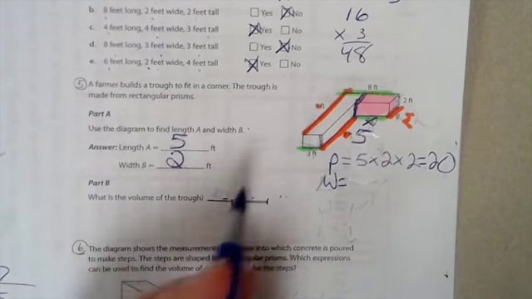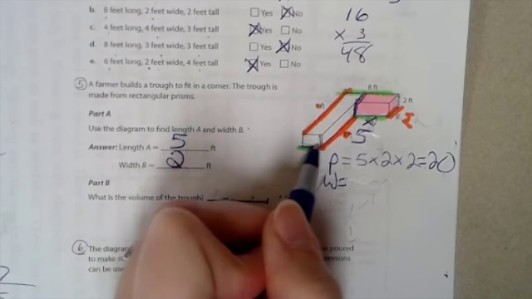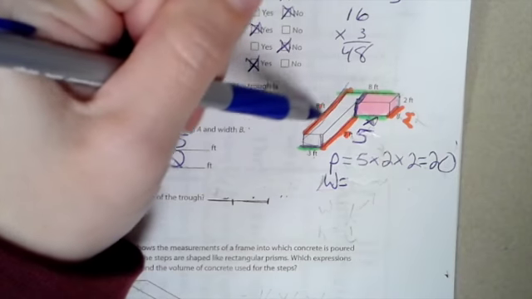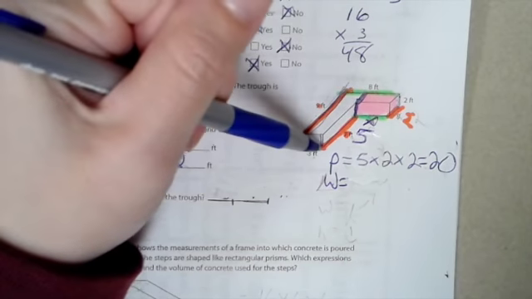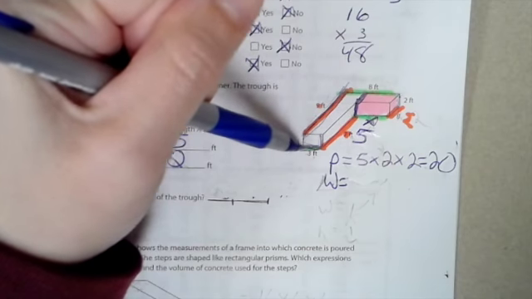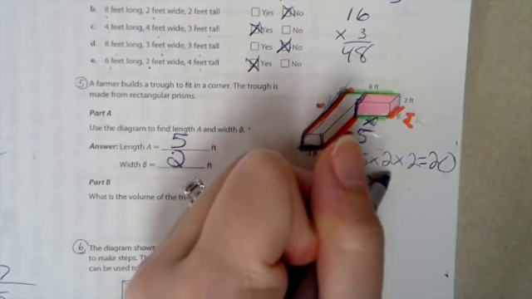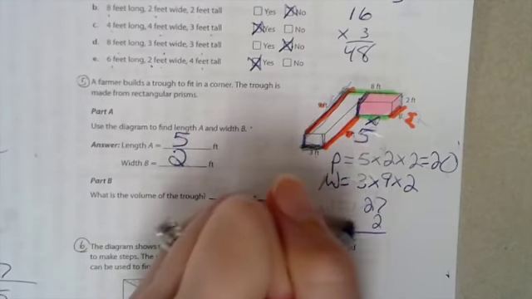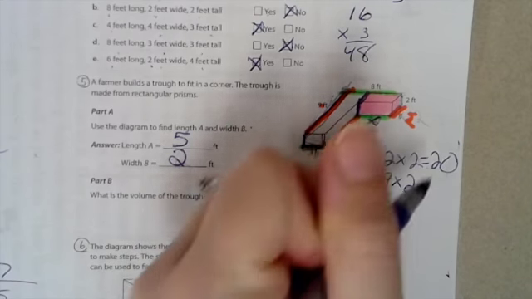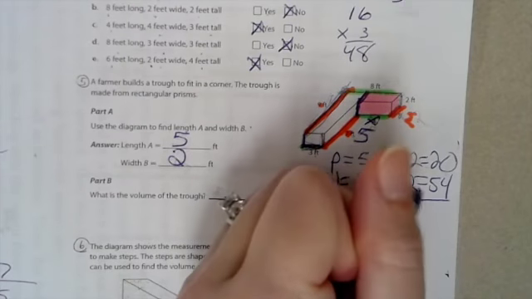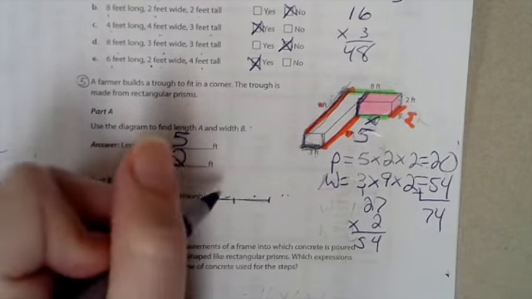Our white piece has a length of 3, a width of 9, because it goes all the way back. And the height is the same. The height is still 2. So 3 times 9 times 2. 3 times 9 is 27. And 27 times 2 is 54. We add our two pieces of our prism together and we get 74 cubic feet.